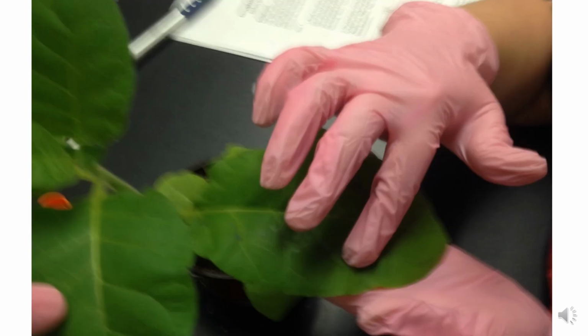The inoculation process is very simple, both on the control plant as well as on the experimental plant. It is just done by gentle rubbing of the solution on the leaves of the healthy plant.